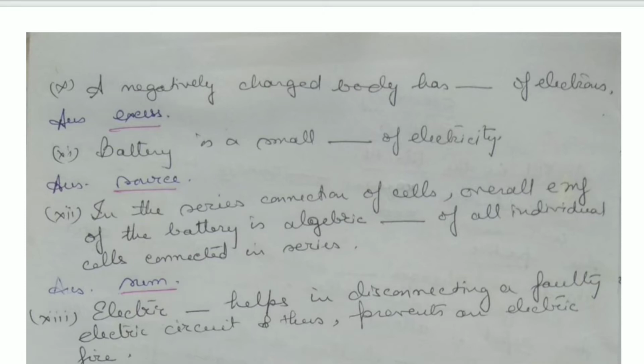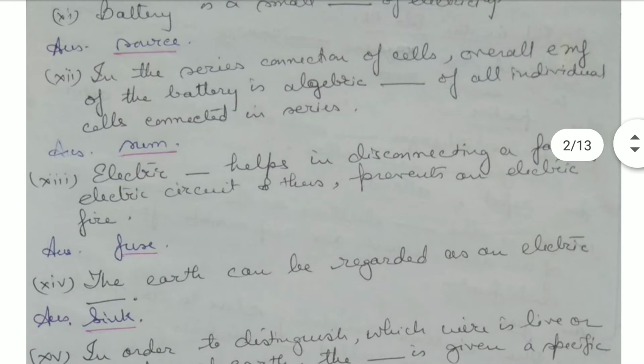Battery is a small source of electricity. In the series connection of cells, the overall EMF of the battery is the algebraic sum of all the individual cells connected in series. We know that the battery is a collection of cells which are arranged in series. So their EMF will be the potential differences of all the cells added, the algebraic sum of that.